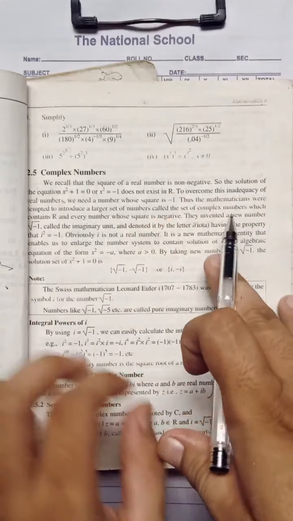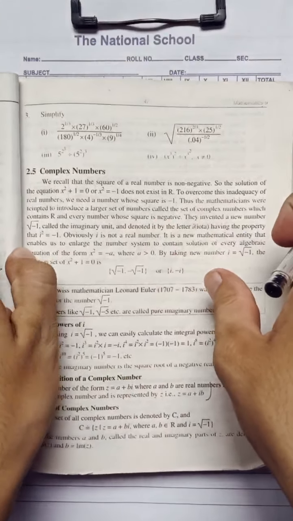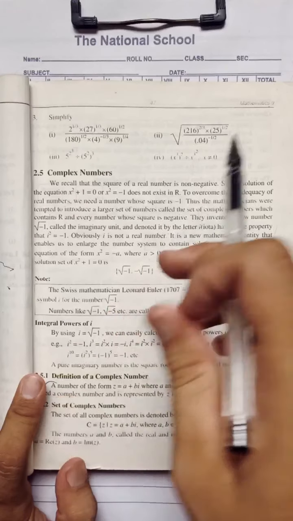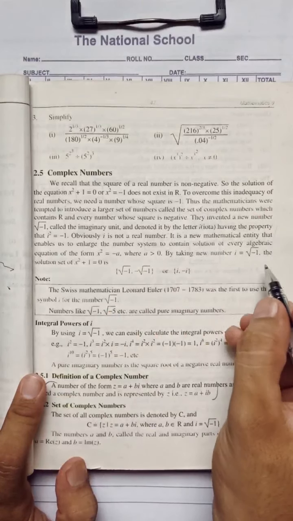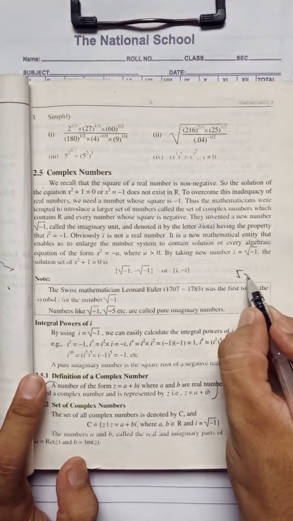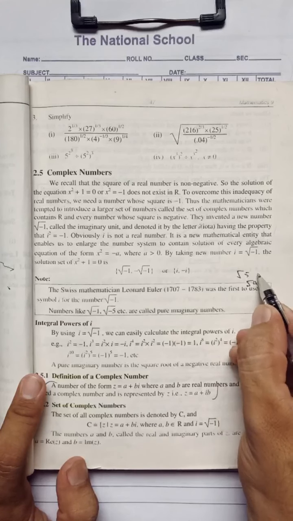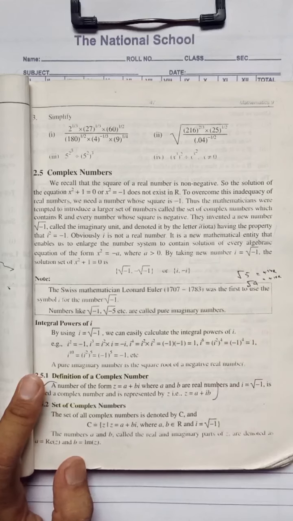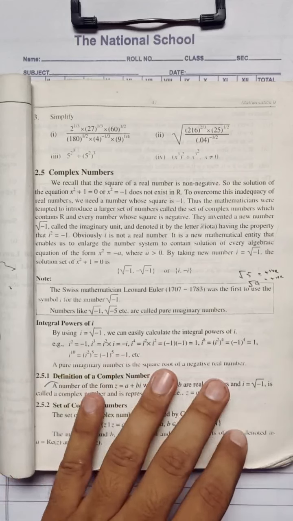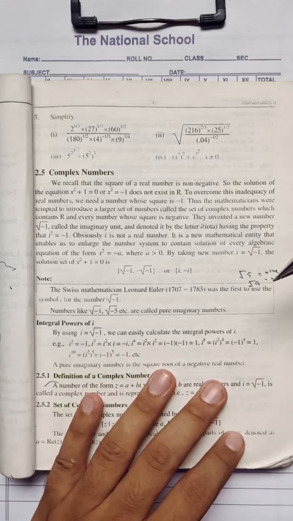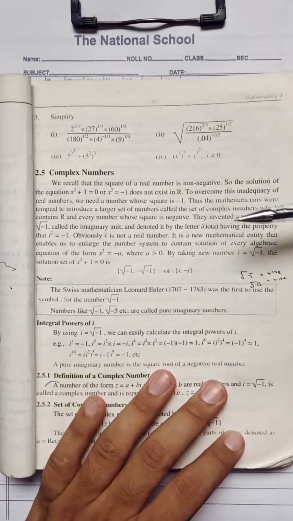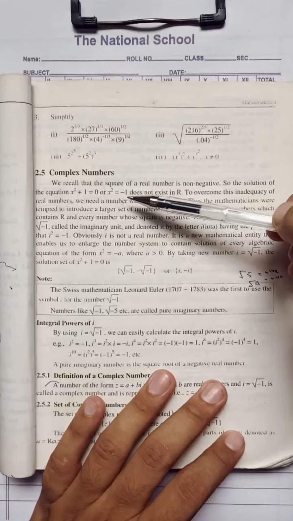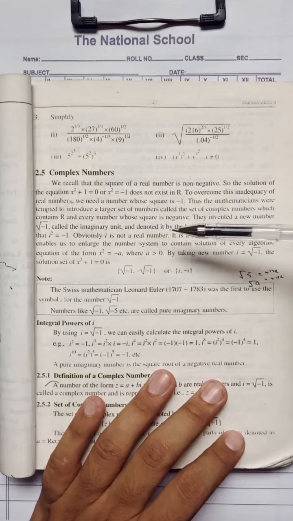Let's study this. We recall that the square of a real number is non-negative. Whenever you find the square root of a number, like square root of 5 or square root of 4, it will always be positive. It can never be negative. So the solution of the equation x square plus 1 equal to 0, or x square equal to minus 1, does not exist in R.